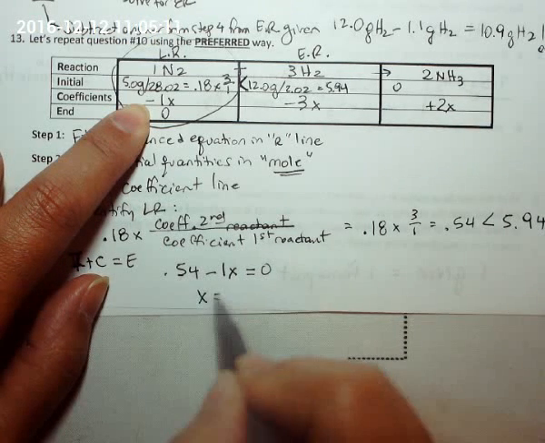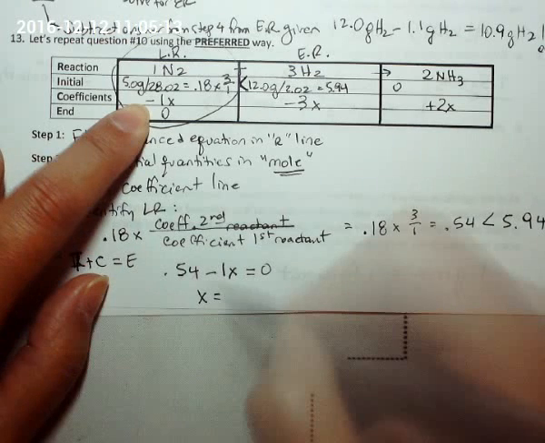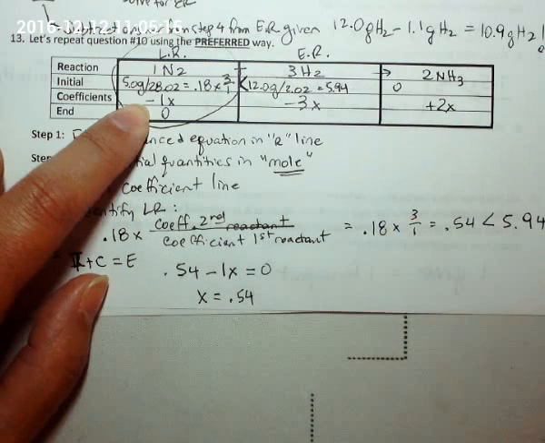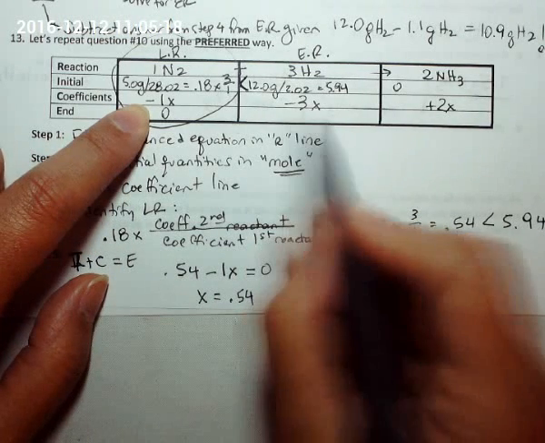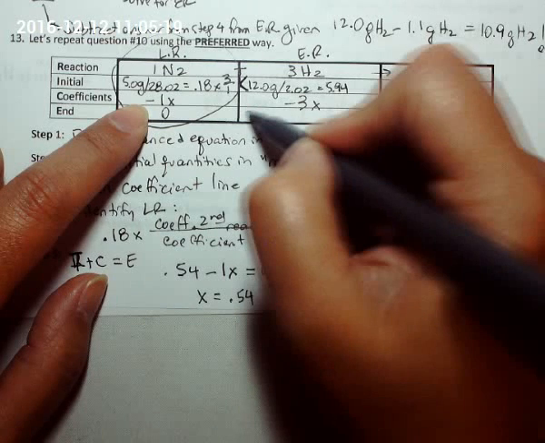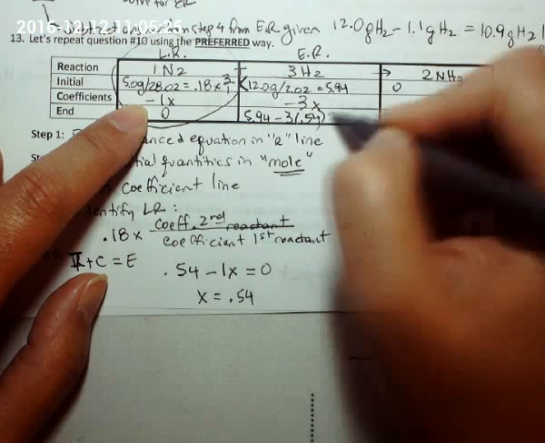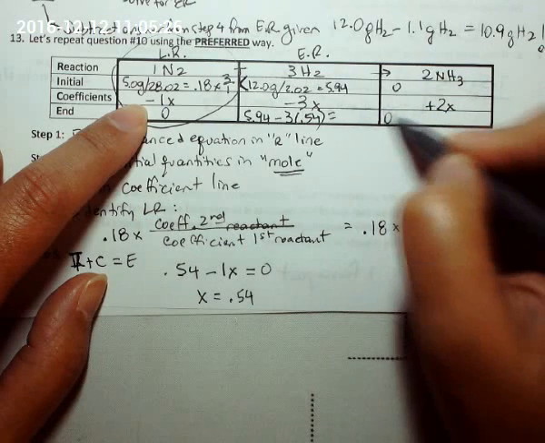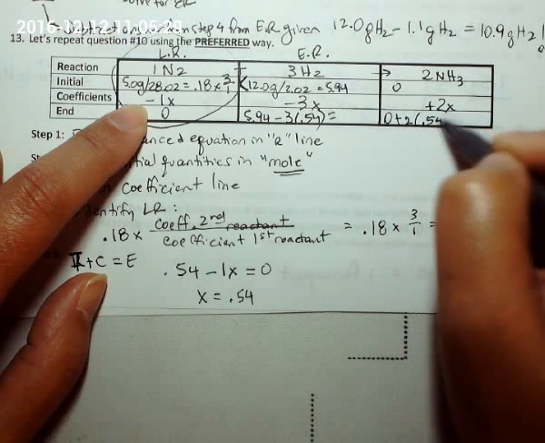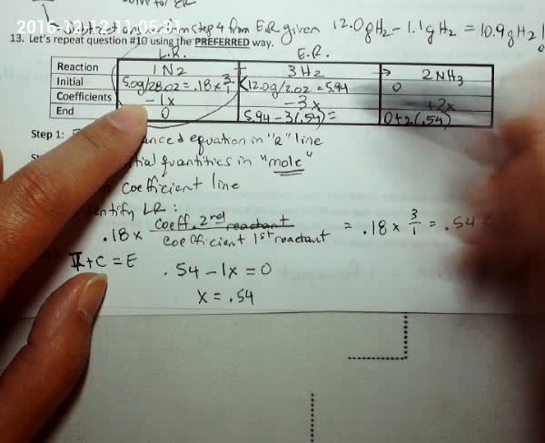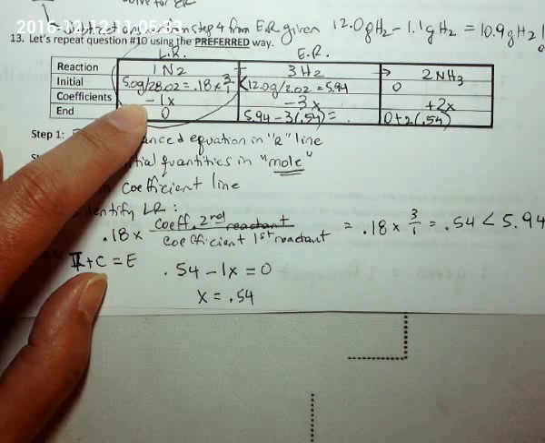How much is X? 0.54. All right? And so now if I want to figure out what goes in here, it's going to be 5.94 minus 3 times 0.54. And then over here, it's going to be 0 plus 2 times 0.54. I'm just substituting in for X and then adding those two lines together to get the bottom one.